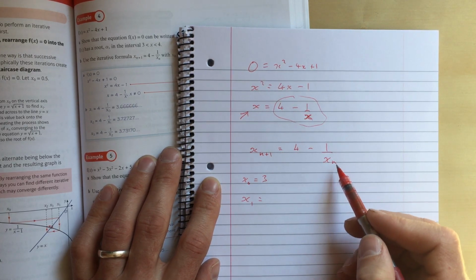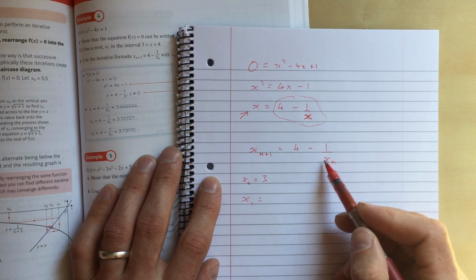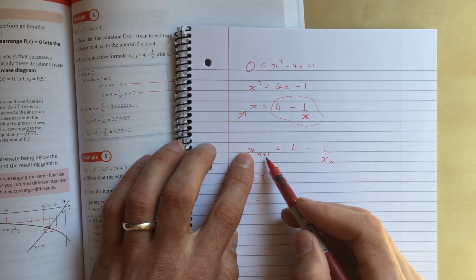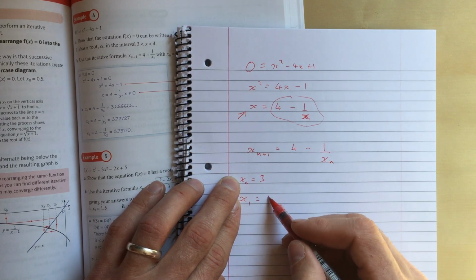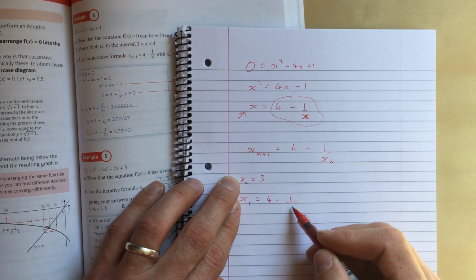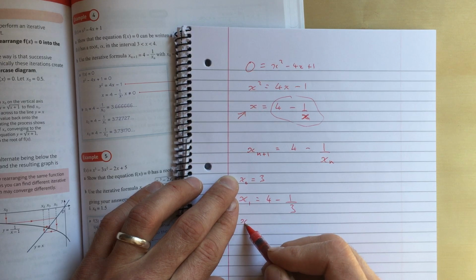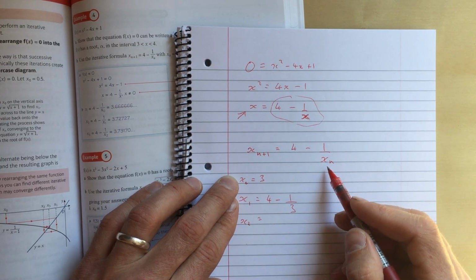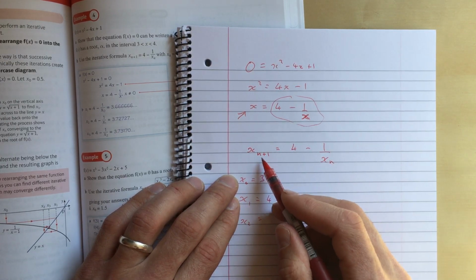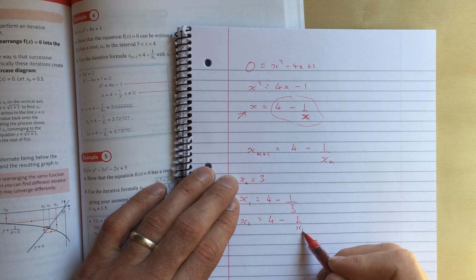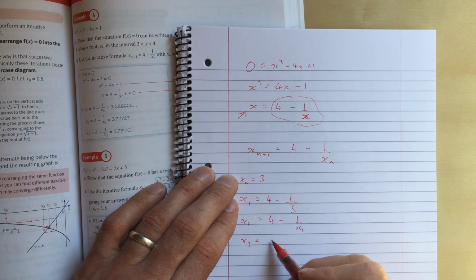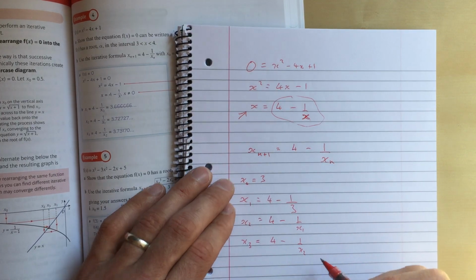So if n equals 0, this is x0 and this thing here is x1. So the next thing after x0 is x1, and that comes from 4 minus 1 over 3. And then x2, well, if this is a 1, this is a 2, so x2 is calculated by 4 minus 1 over x1, and x3 is calculated by 4 minus 1 over x2 and so on.